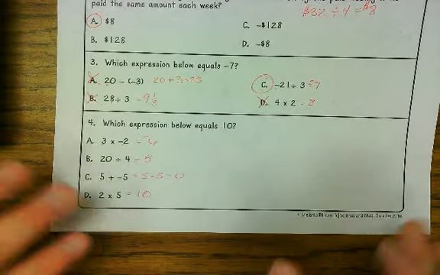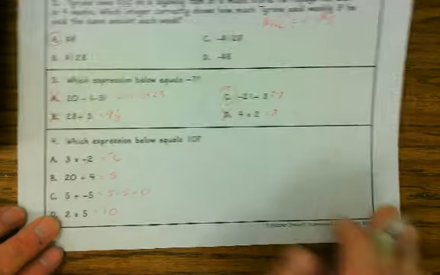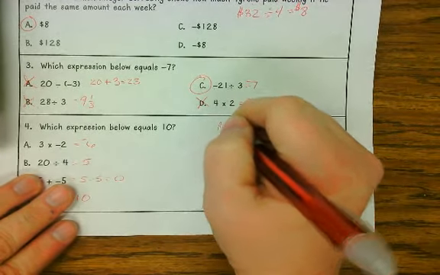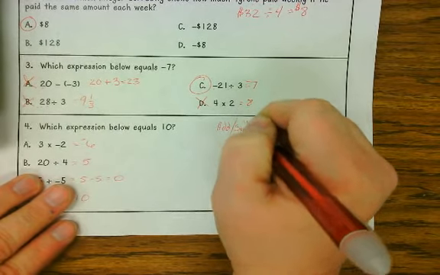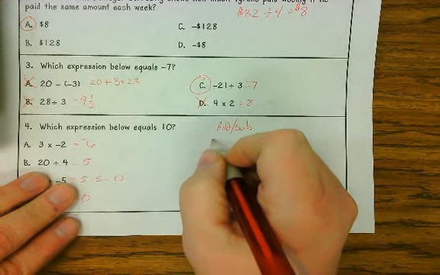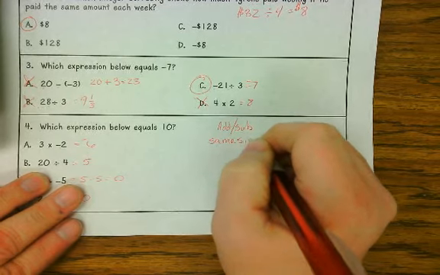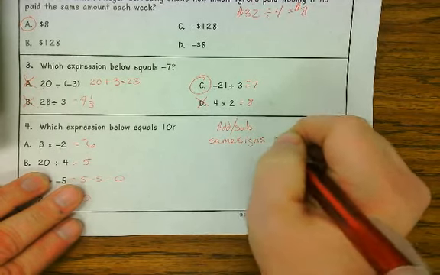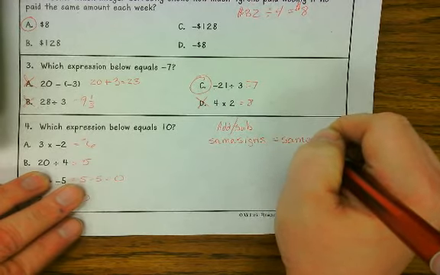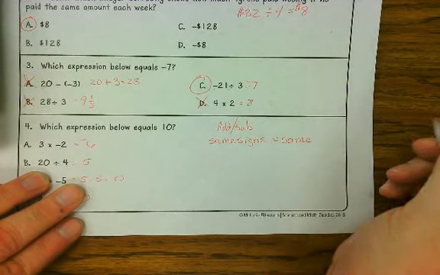And again, the easiest way to remember some of this stuff, and you don't have to write this down, is when we add and subtract, same signs equal the same sign. So plus equals plus, and negatives are negatives.